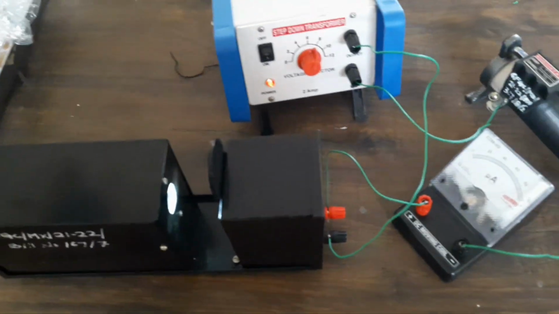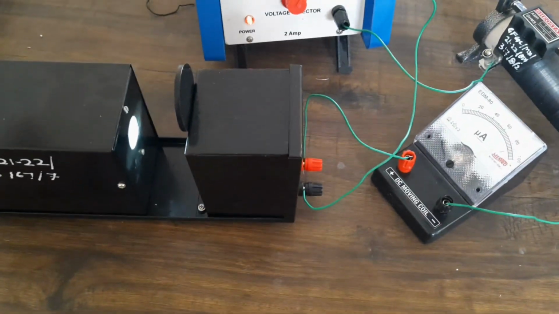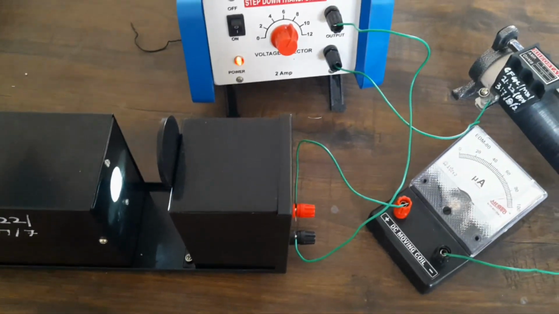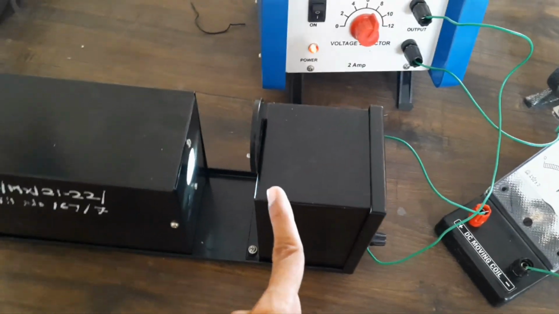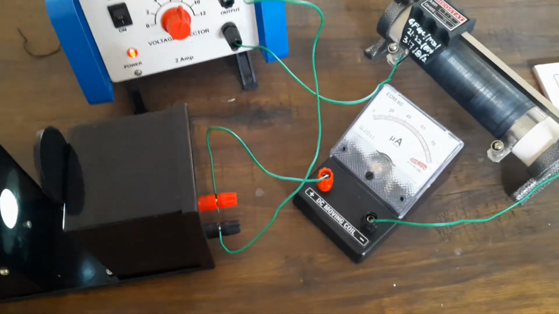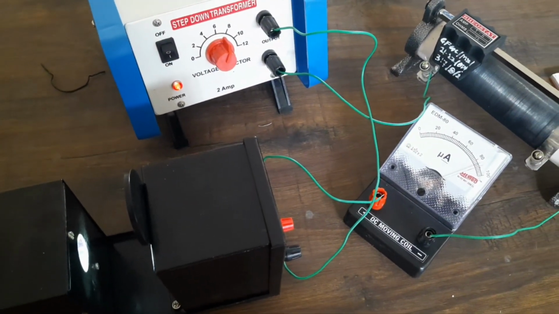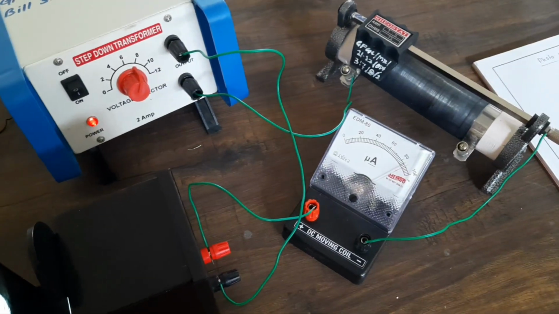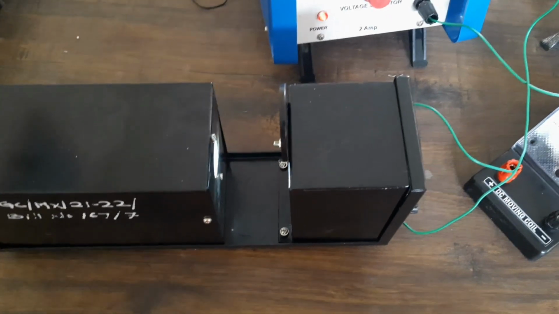You can see this is the experimental arrangement for the photoemissive cell. A photoemissive cell is a device which converts light energy into electrical energy. I am going to explain the process of how exactly the conversion of light energy into electrical energy takes place. First you should know the apparatus required for this experiment.